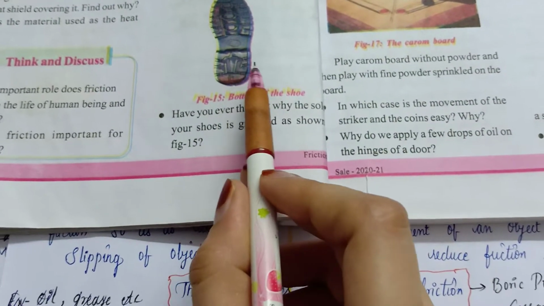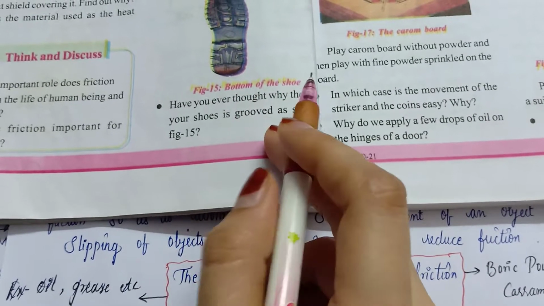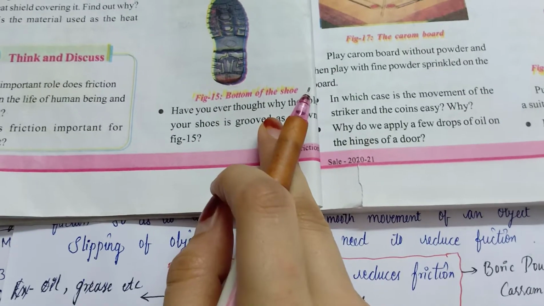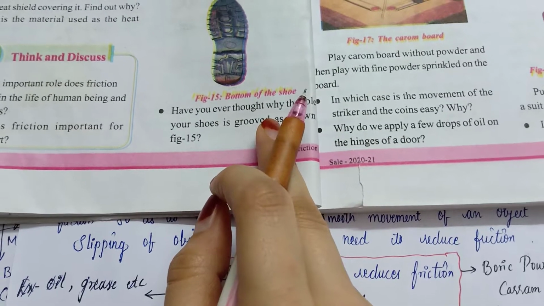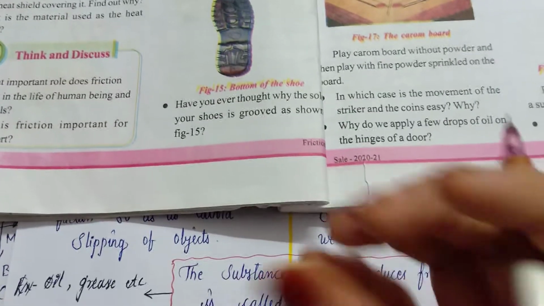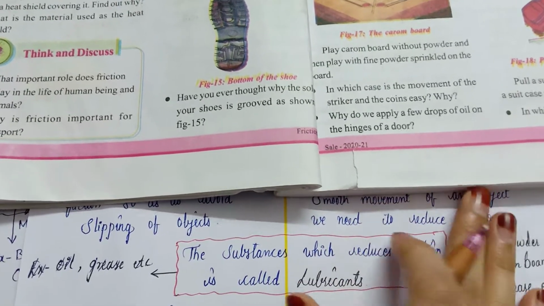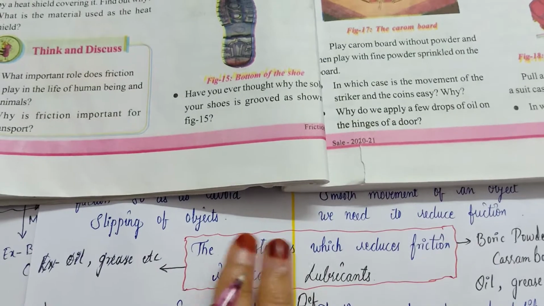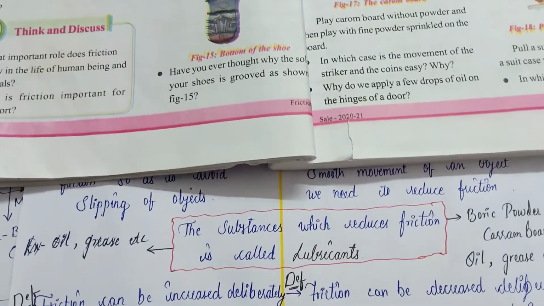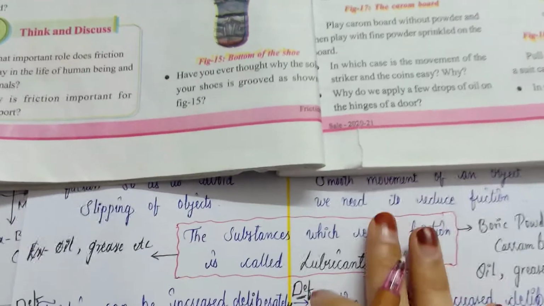These ridges and the grooves make the surface of the shoes rough, so as to avoid the slipping of the object. Because when you are walking, you should have grip on the road or on the floor where you are walking, or otherwise you might slide and fall. To avoid the sliding, to avoid the slipping, the object must have roughness.